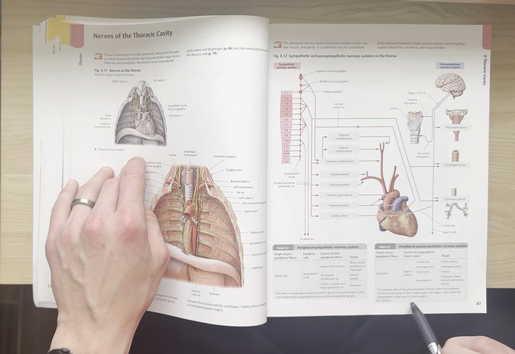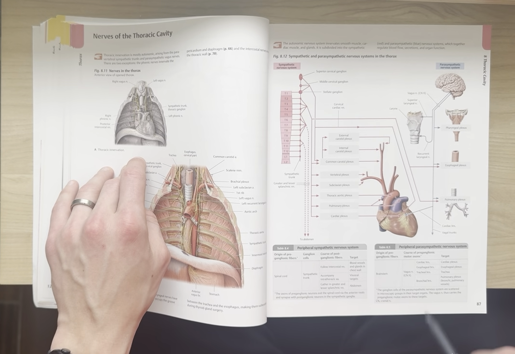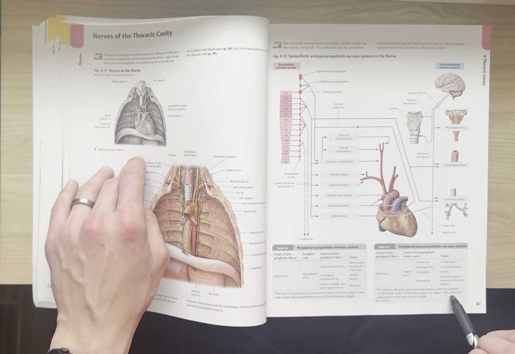The ganglion cells of the parasympathetic nervous system are scattered into microscopic groups in their target organs. The vagus nerve then thus carries the preganglionic motor neuron axons to these targets.